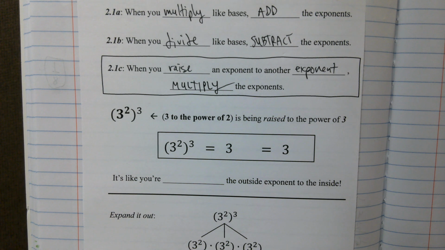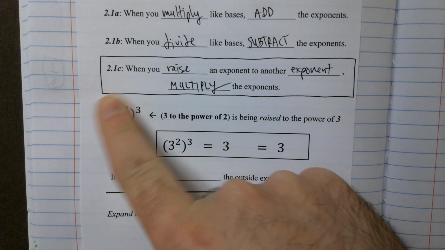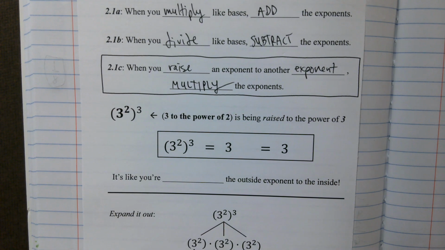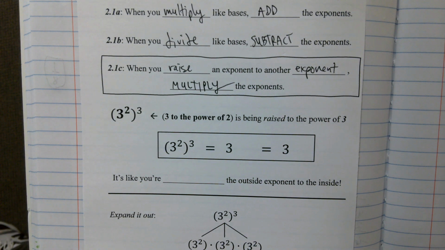Now when we were solving equations and we had a number on the outside of the parentheses, what did we do with that number? Does anyone remember what it's called? If I had this number on the outside, what would we do with that number? Multiply.